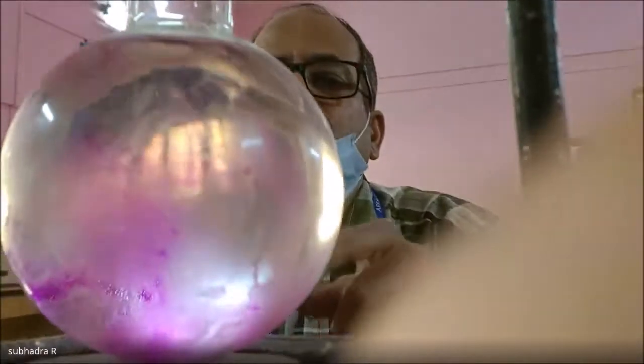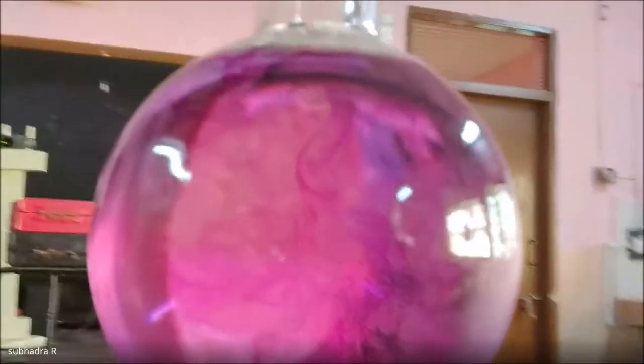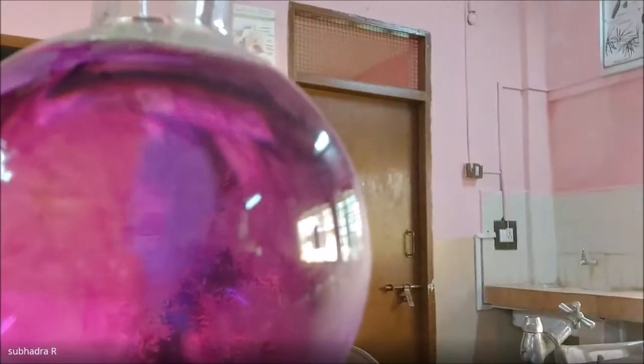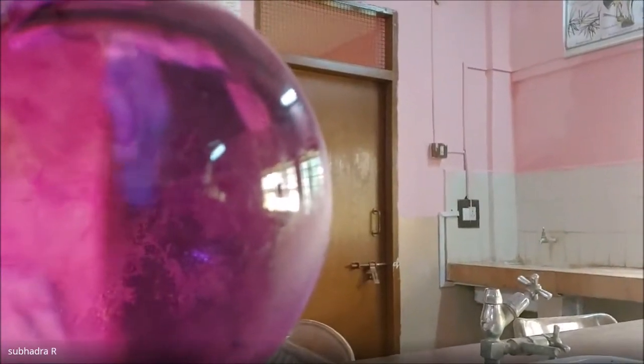Are you able to see the movement of color moving upward? Focus on the bottom only. More you cannot put; if you put more, you will not be able to see. Only the bottom part you see. Now, from the bottom, it has started moving.